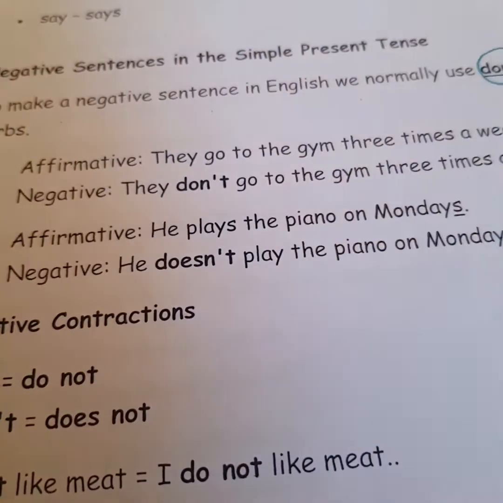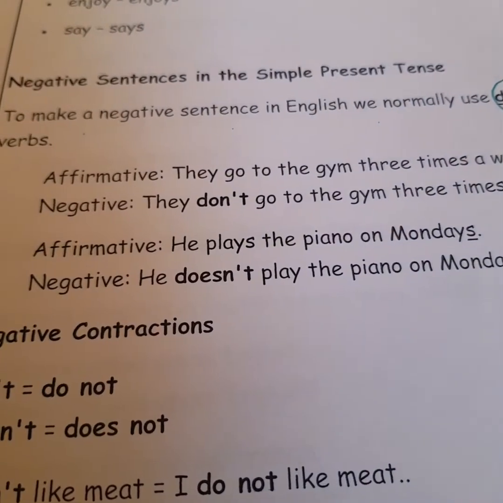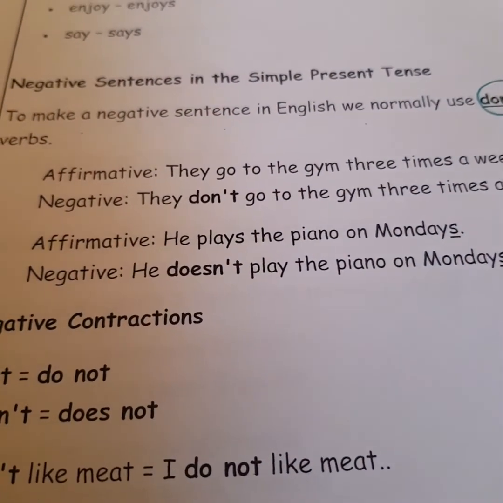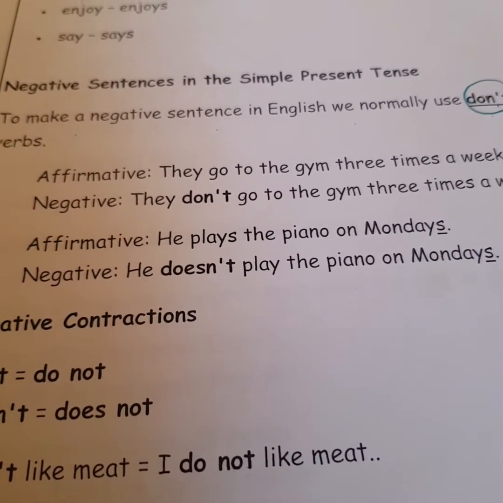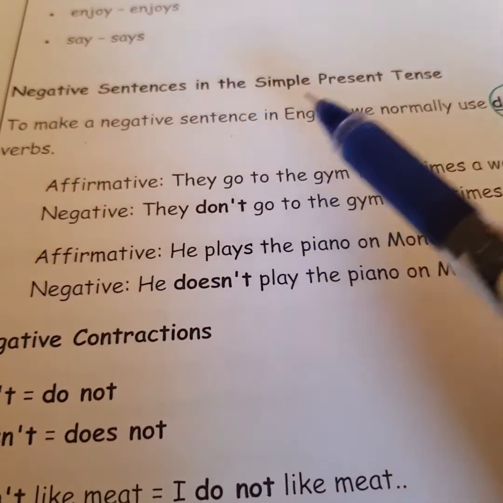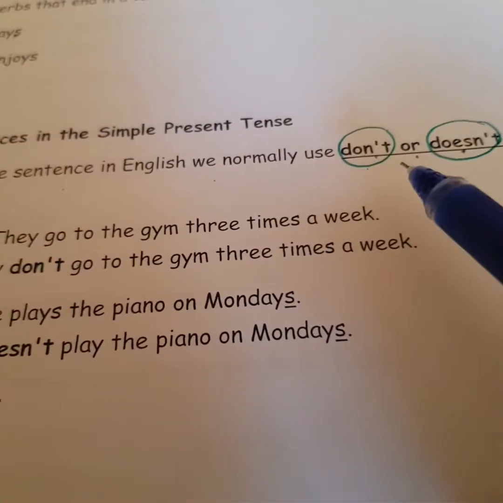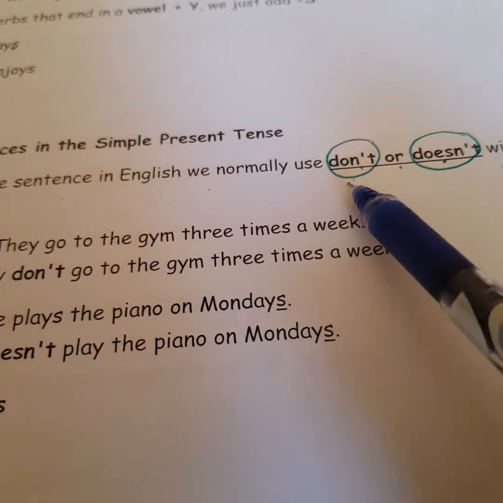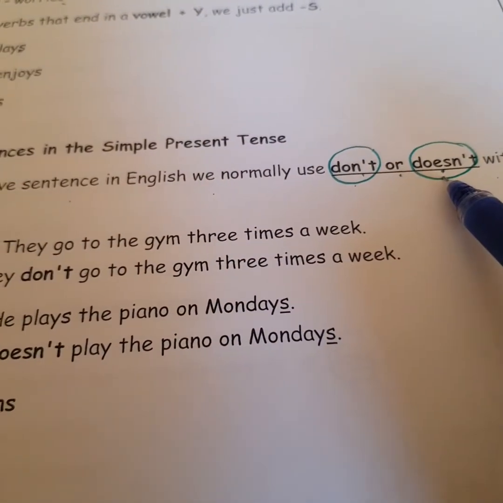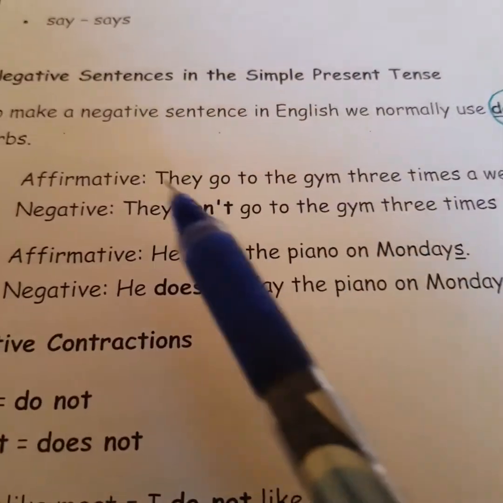Negative sentences in the simple present tense. النفي. كيف بدنا ننفي الجمل بالpresent simple tense في المضارع البسيط. To make a negative sentence in English we normally use don't or doesn't. بنستخدم don't or doesn't. Let's see the examples.